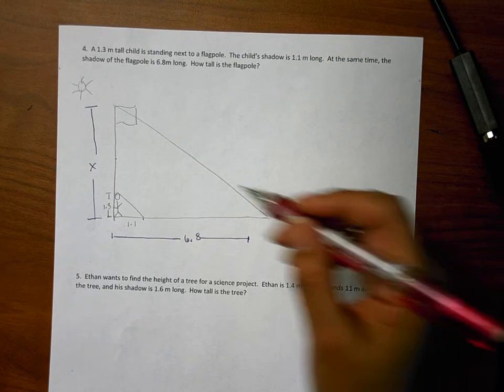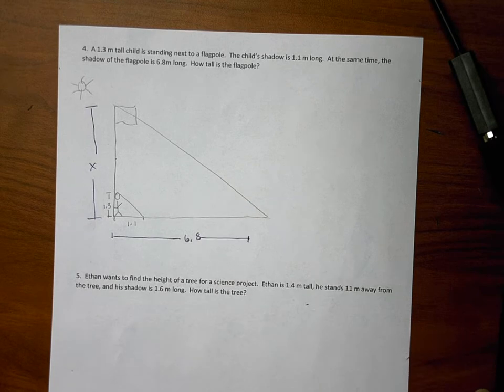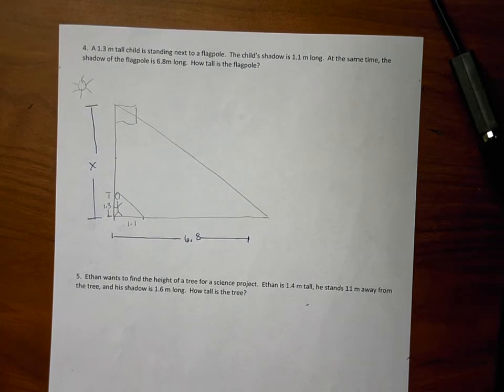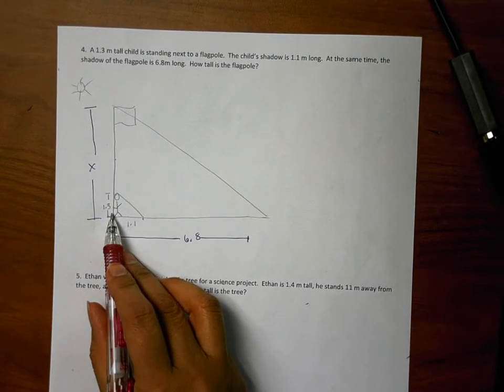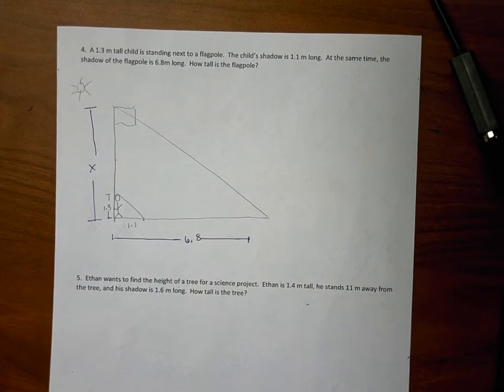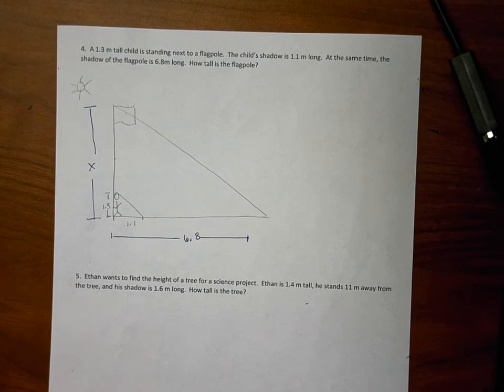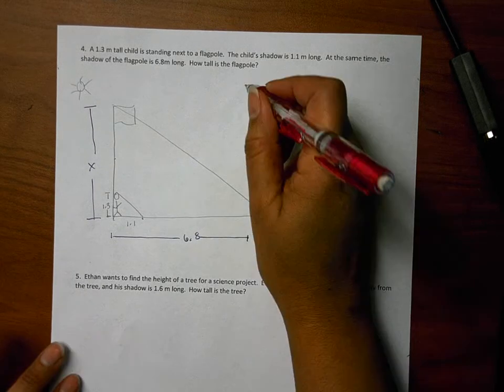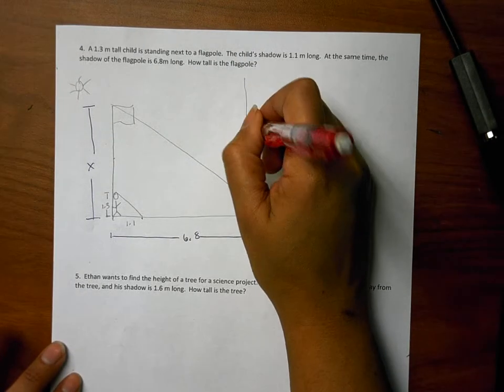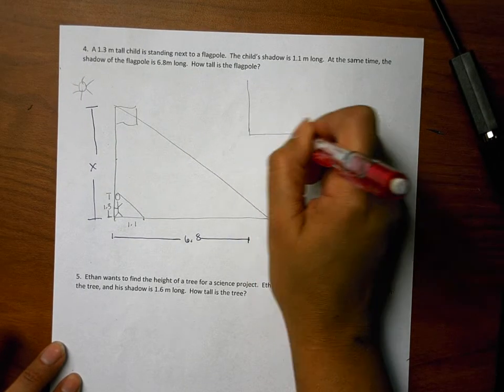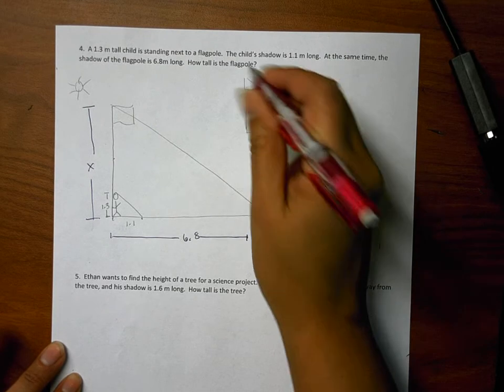Okay, so these two triangles are similar because you're working with the same time of day and you have a right angle in here. They are similar. I'll explain more in class, but right now I'm trying to get through this before we run out of time. So right now, just know they are similar.